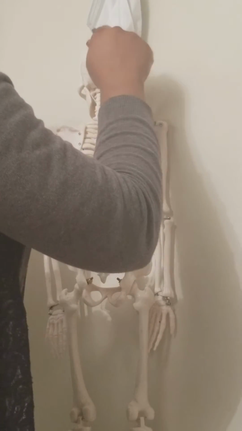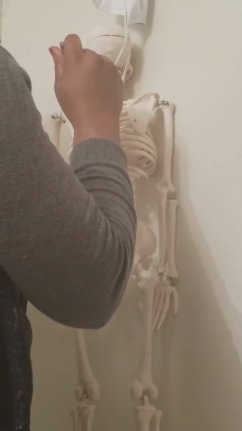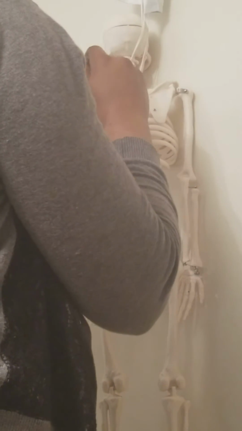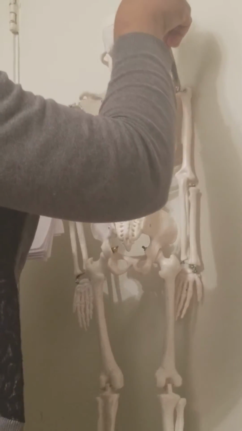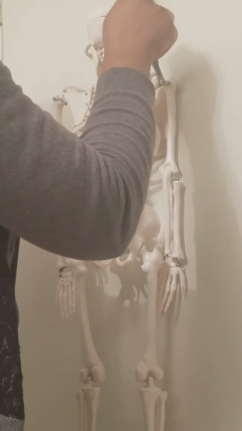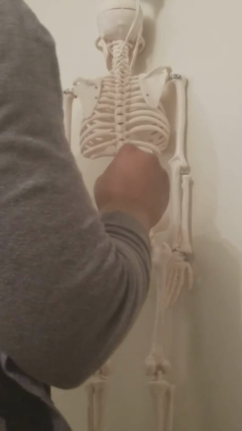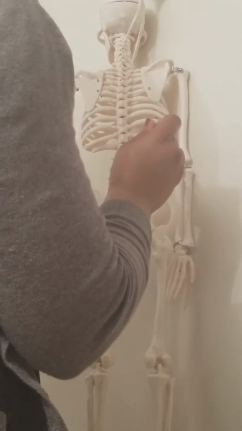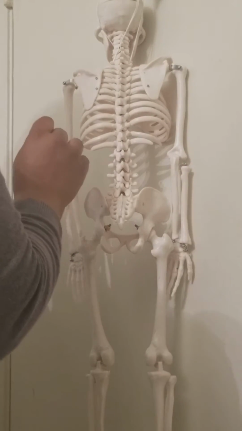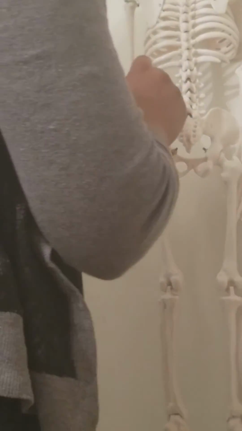I already mentioned it. It's right in front, and then this is the scapular spine. I already talked about the scapula, and then the acromion also. Then this is the head of the humerus right here, it looks like a ball, the head of the humerus. And then we have the vertebral column here, and then we have the ribs I already talked about. So the head of the radius is right here, and I already mentioned the radius.